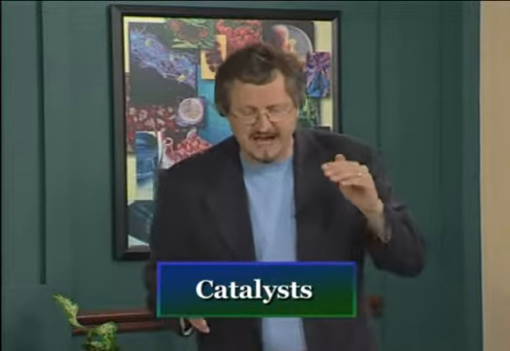Catalysts are substances that increase the rates of chemical reactions by lowering the activation energy needed for that reaction to occur. Catalysts interact with the compounds involved in a chemical reaction, that is, the reactants, but they're not themselves reactants. They just interact with the reactants and stay out of it otherwise.